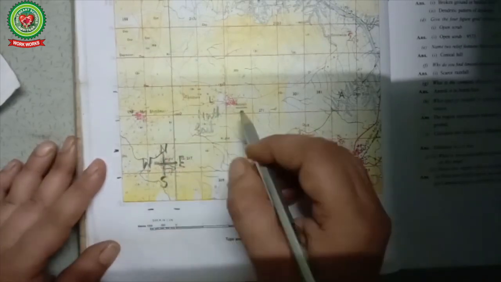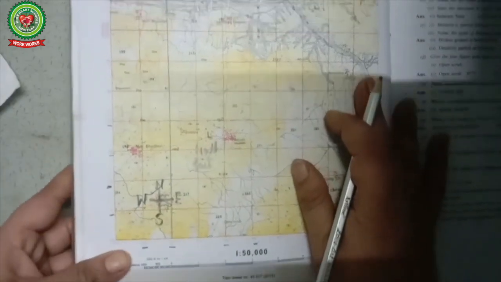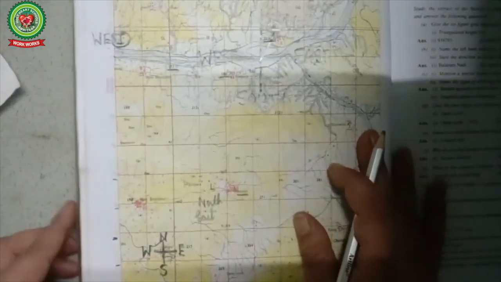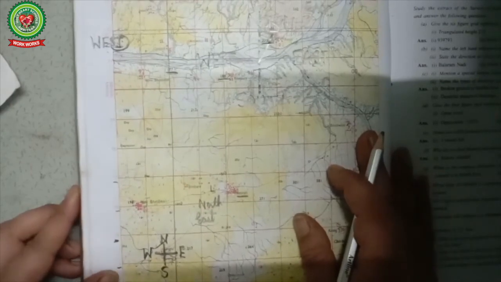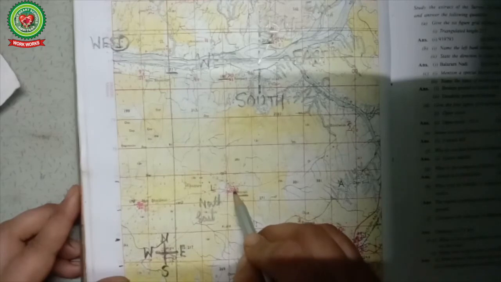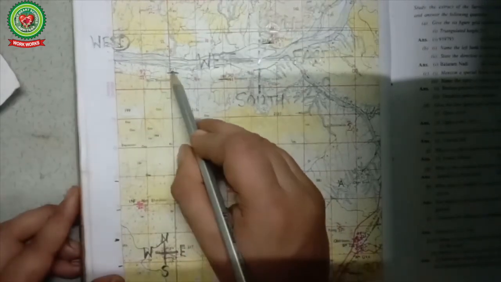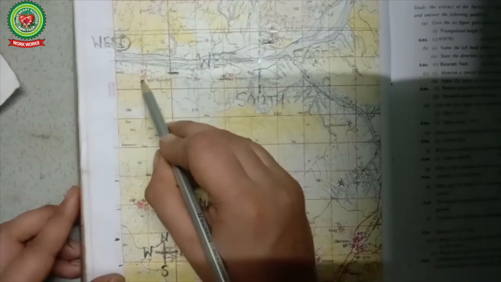Now let us do another example. Let us find out the compass direction of settlement Antroli from Nani Batmal. Here we have the symbol for Nani Batmal.